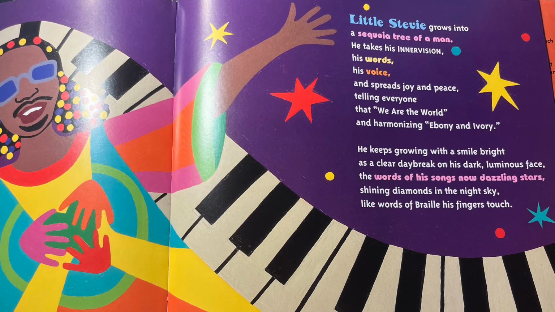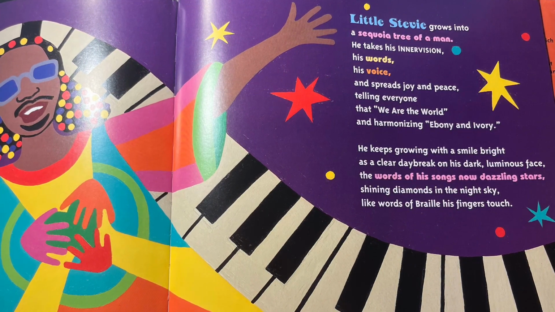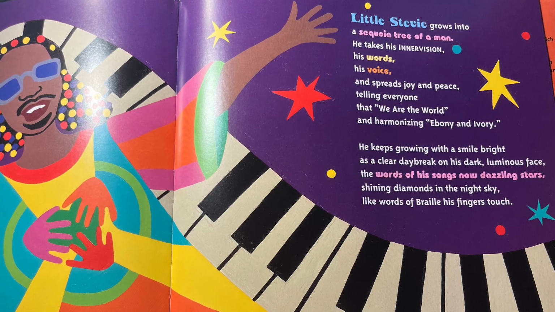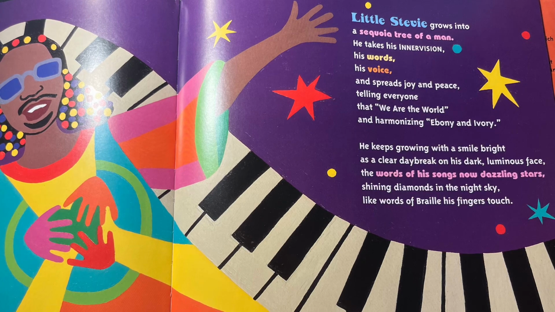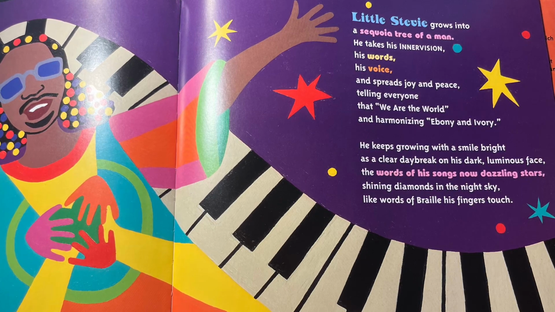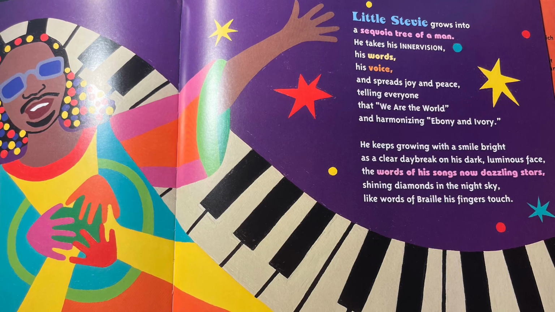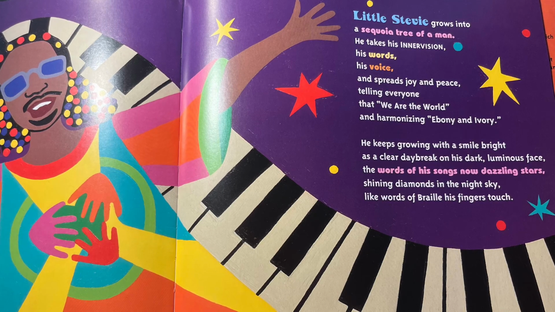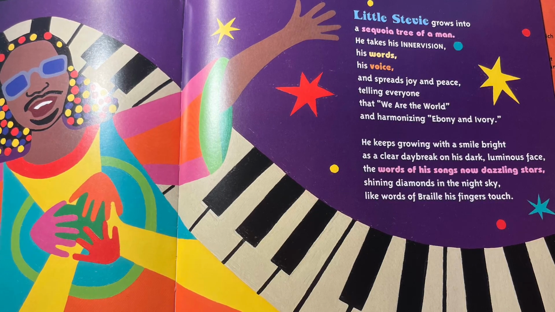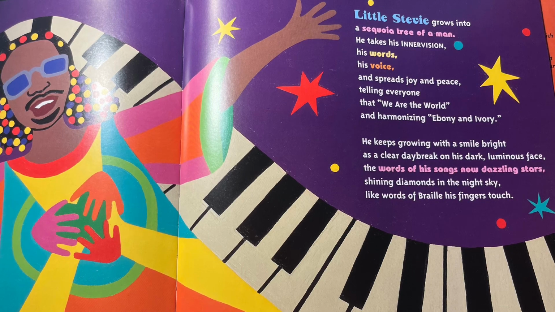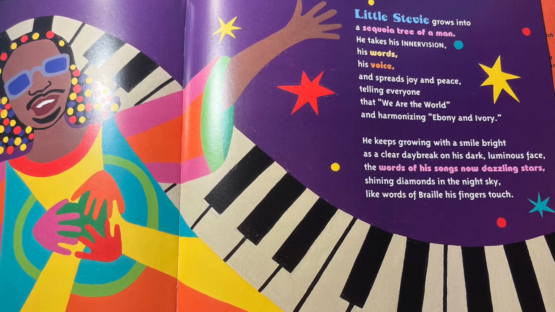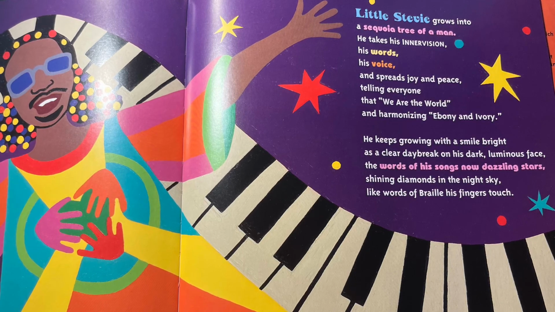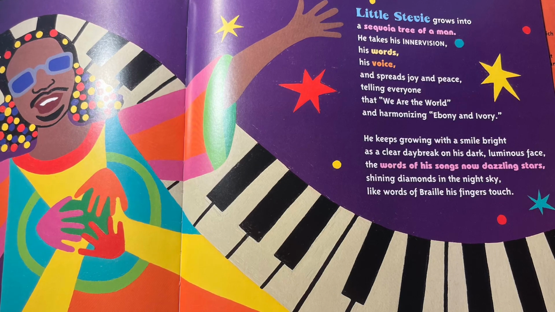This is an excerpt from the text Little Stevie Wonder. Little Stevie grows into a sequoia tree of a man. He takes his inner vision, his words, his voice, and spreads joy and peace, telling everyone that we are the world and harmonizing ebony and ivory. He keeps growing with a smile bright as clear daybreak on his dark, luminous face. The words of his songs, now dazzling stars, shining diamonds in the night sky, like words of braille his fingers touch.